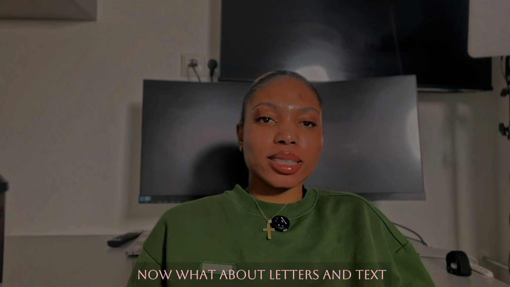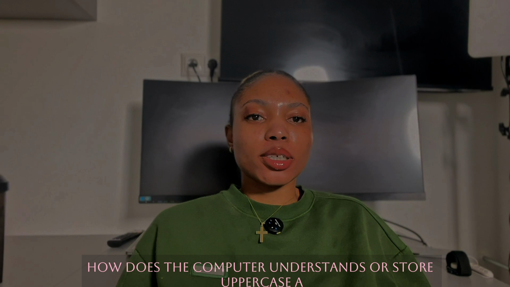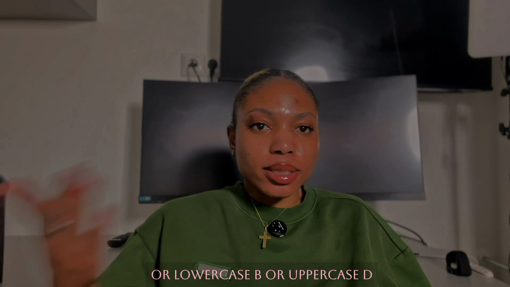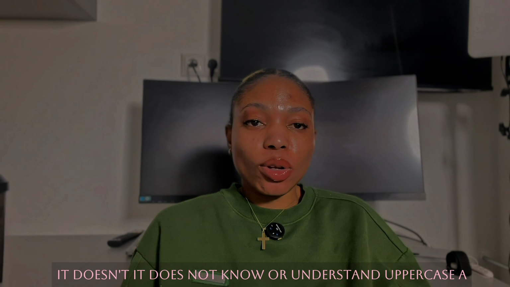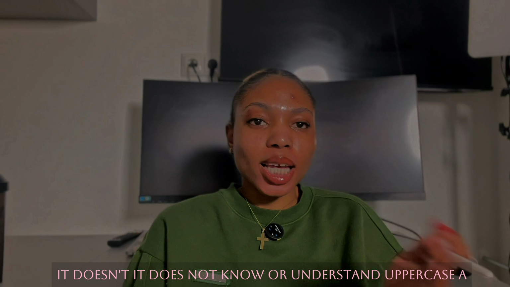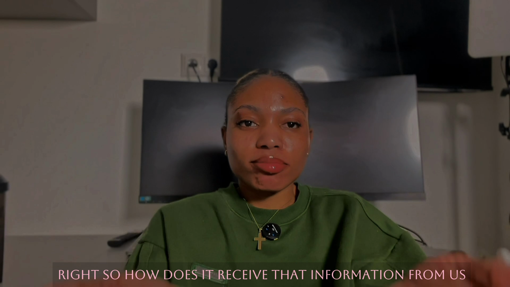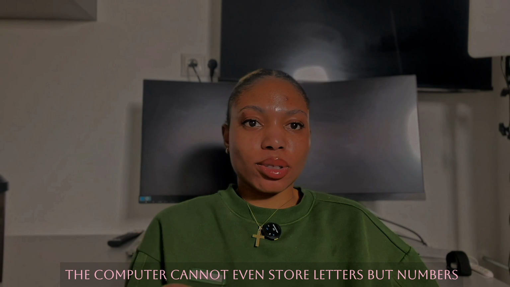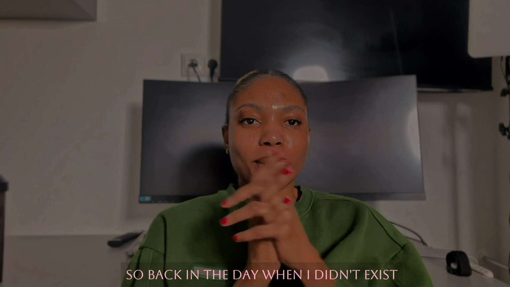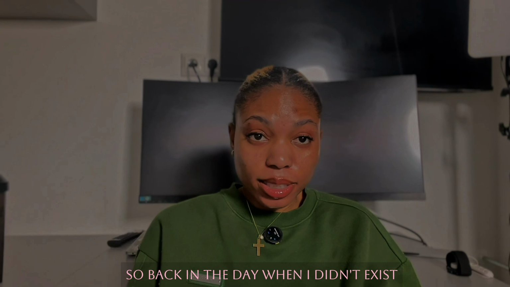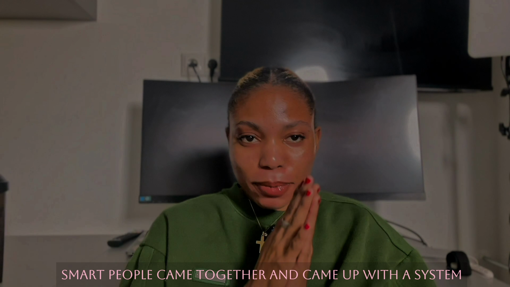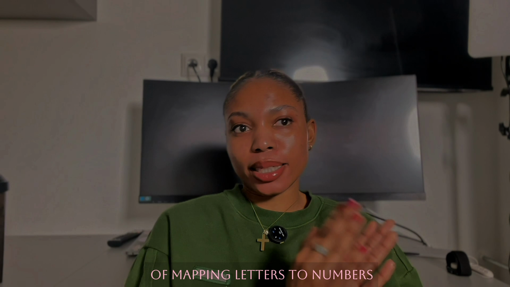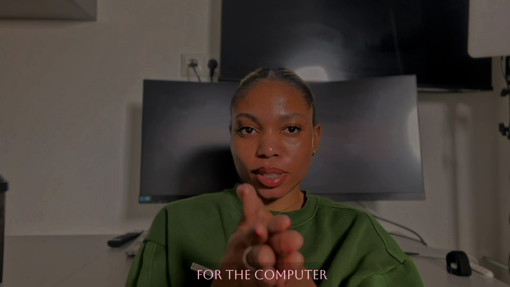Now, what about letters and text? How does the computer understand or store uppercase A or lowercase b or uppercase D? It doesn't. It does not know or understand uppercase A, right? So how does it receive that information from us? The computer cannot even store letters, only numbers. So back in the day, when I didn't exist, some ridiculously smart people came together and came up with a system of mapping letters to numbers for the computer.